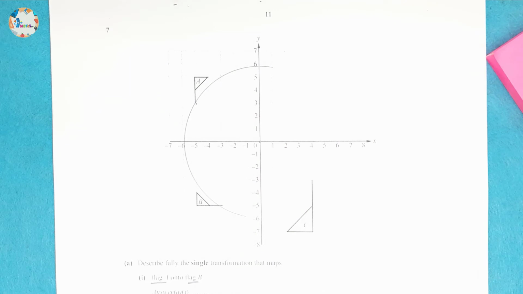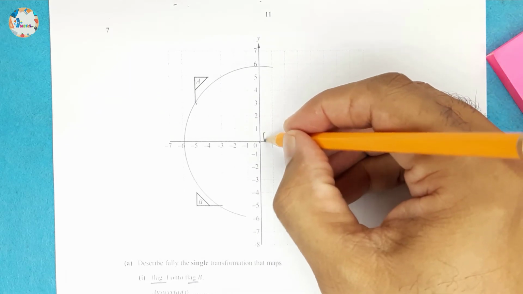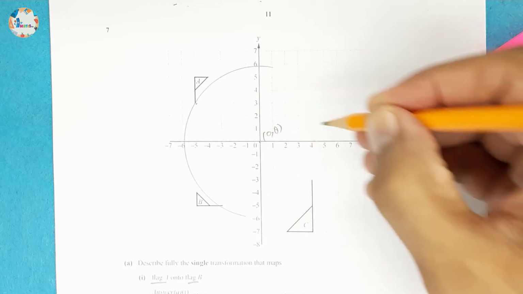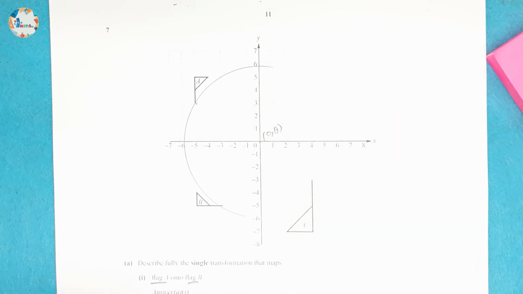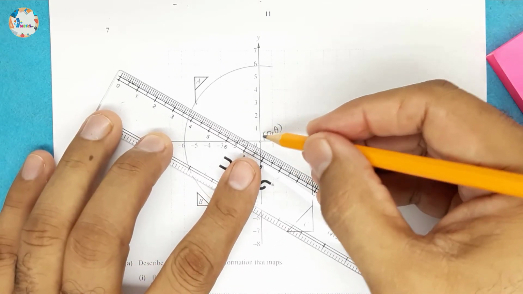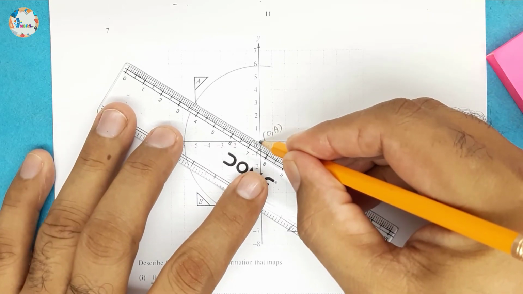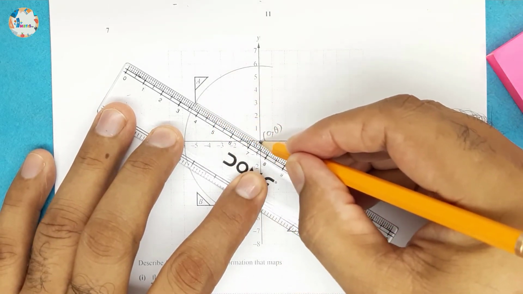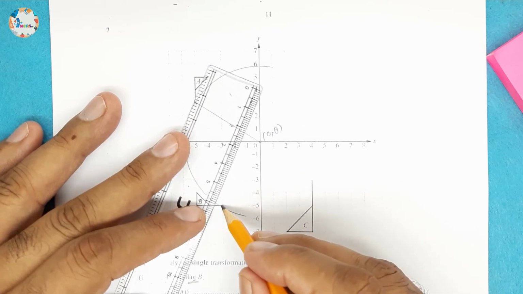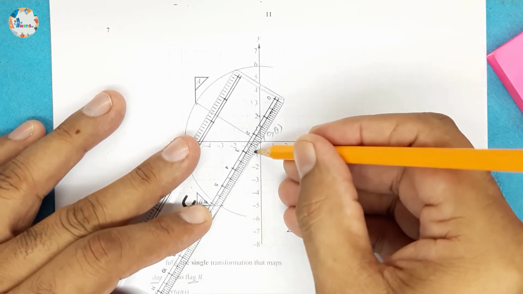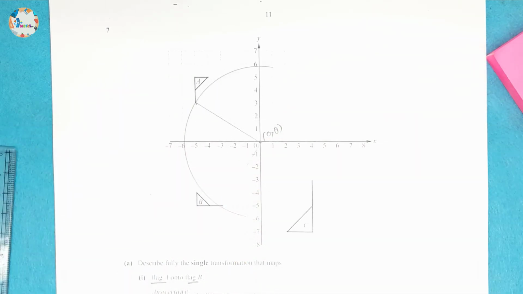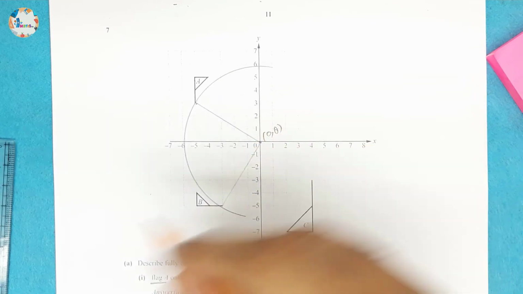From the origin we got the center of rotation, which is 0, 0, and now we can check for the angle of rotation also. If we join this pole with this one, this will be with the pole, and from this side it will be this one. So this is basically the angle of rotation.